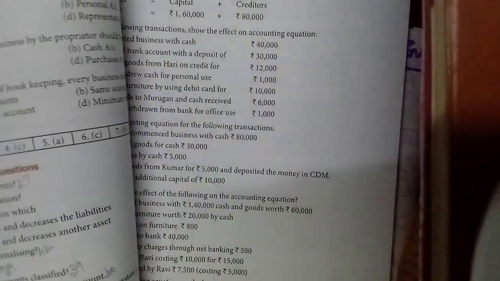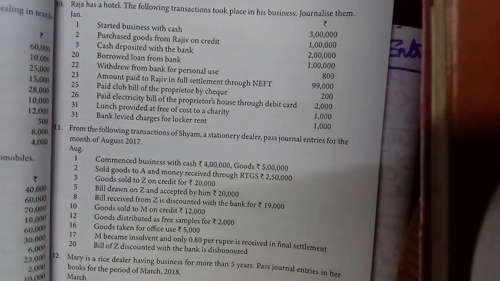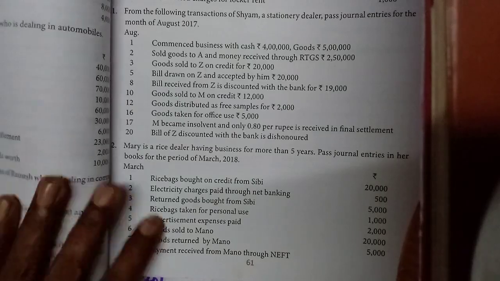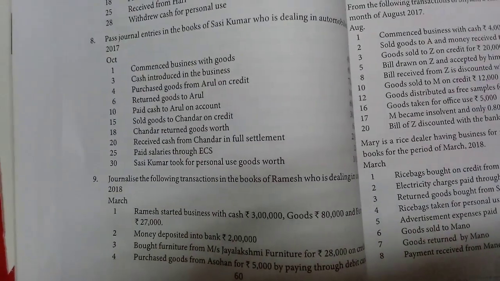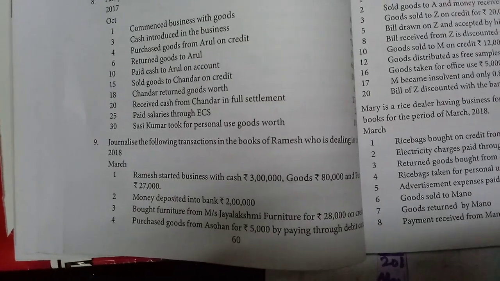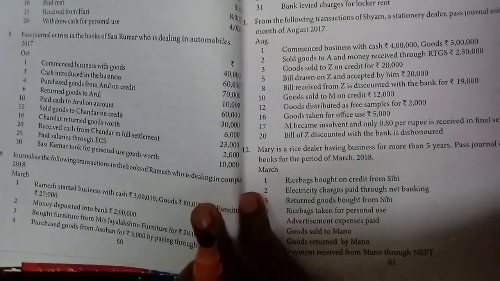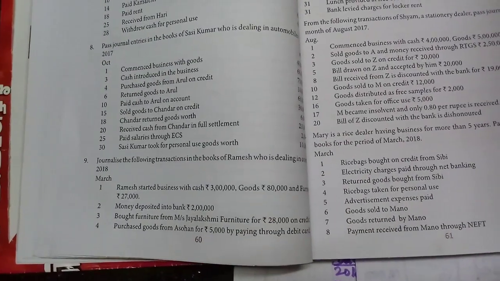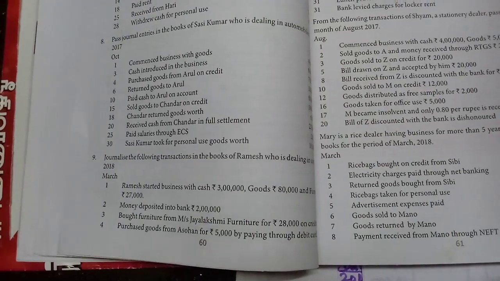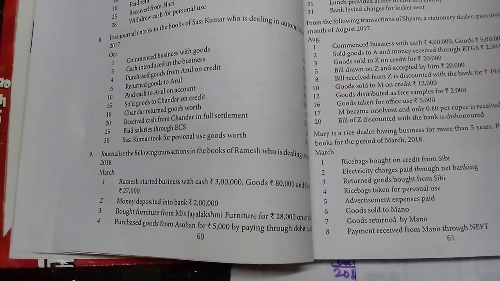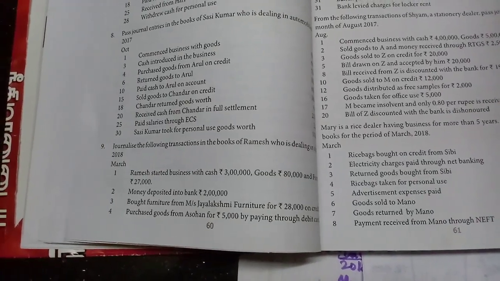Okay. Now we will see the 9th exercise. See the 9th exercise. This is Sasikumar. Yesterday we have completed. Okay, then the 9th one. Journalize the following transactions in the books of Ramesh, who is dealing in computers. Okay. Ramesh started business with cash 3 lakhs, goods 80,000 and furniture 27,000. Money deposited into bank 2 lakh. Bought furniture from Messrs. Jayalakshmi Furniture 28,000 on credit. Purchased goods from Asogan 5,000 by paying through debit card.